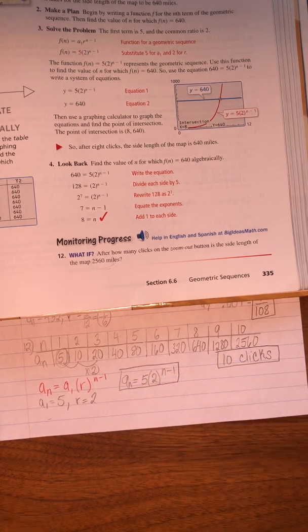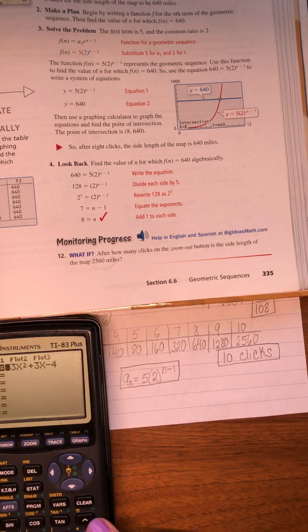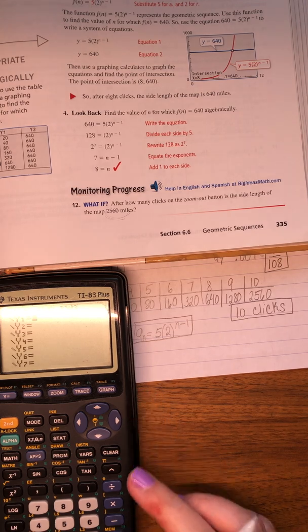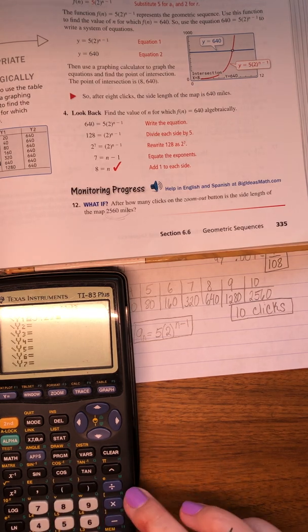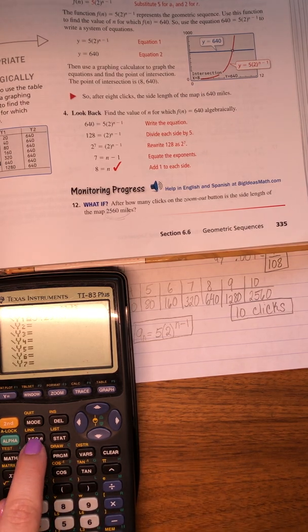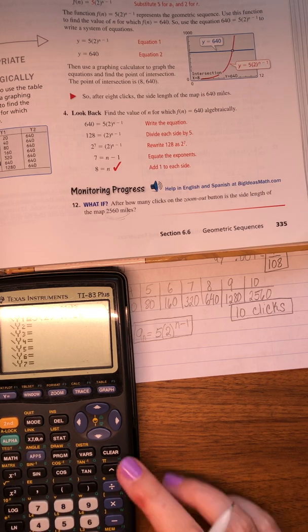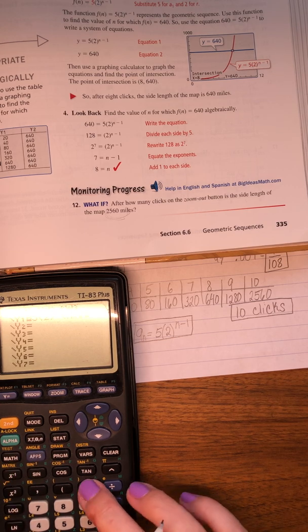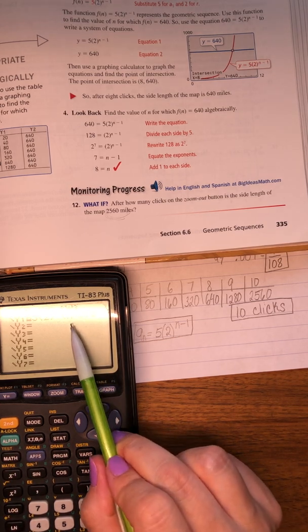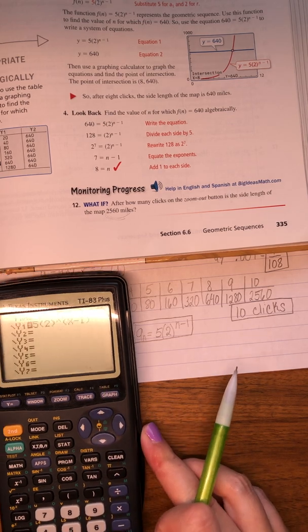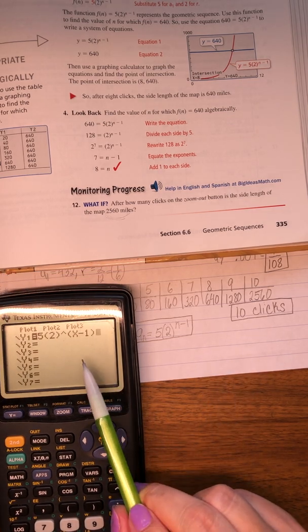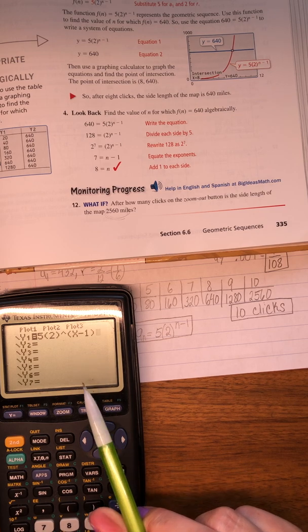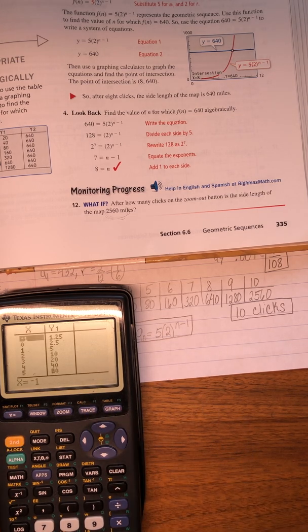Let's put this into our calculator. We're going to go to y equals. We're going to plug this right in here. We get 5 times 2 to the power of, and I'm just going to use x minus 1. I need to use parentheses around mine because I have an older calculator. But if you have a newer calculator, this should be raised up to your exponent. With an older calculator, you need to put parentheses around your exponent. So now let's go to table, second table.